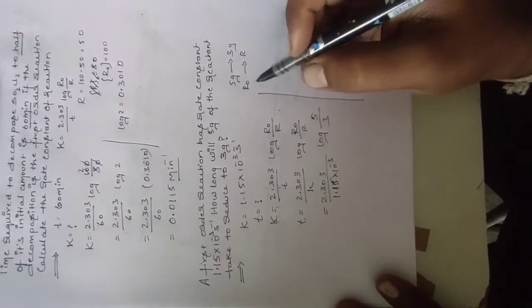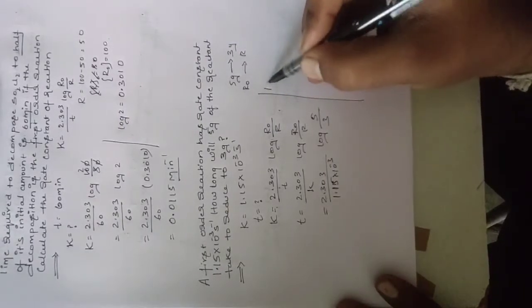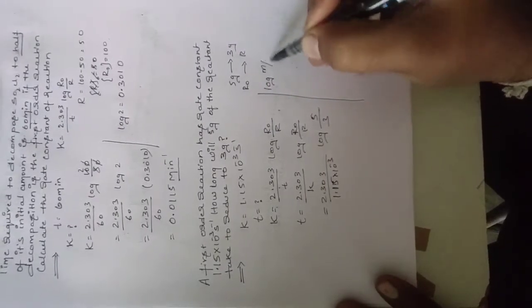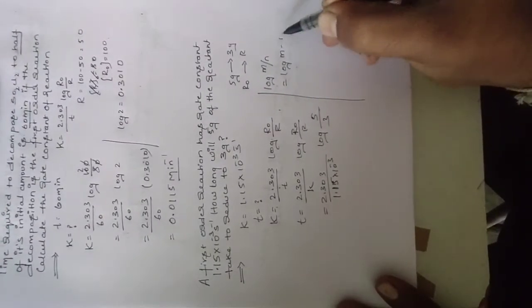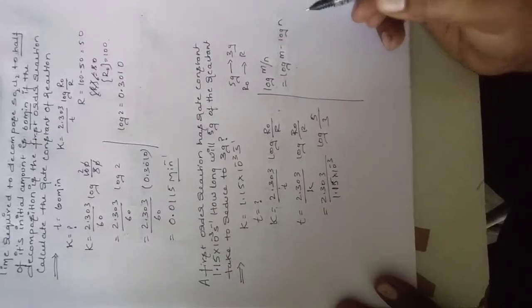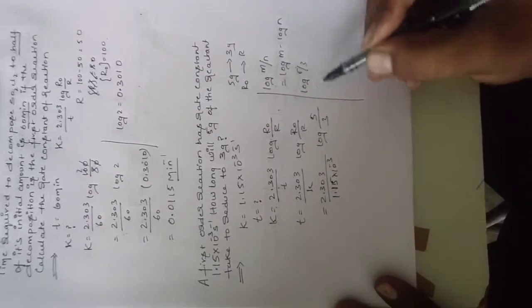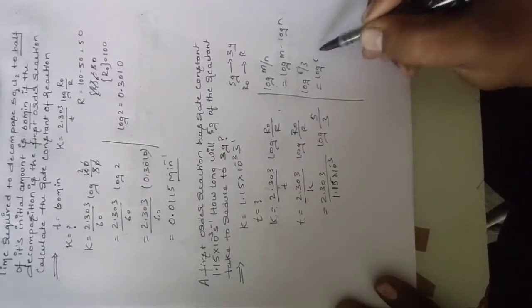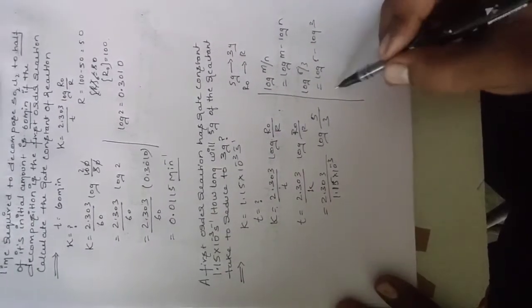For log m by n we can write log m minus log n. So log 5 by 3 means log 5 minus log 3. What is the value of log 5?